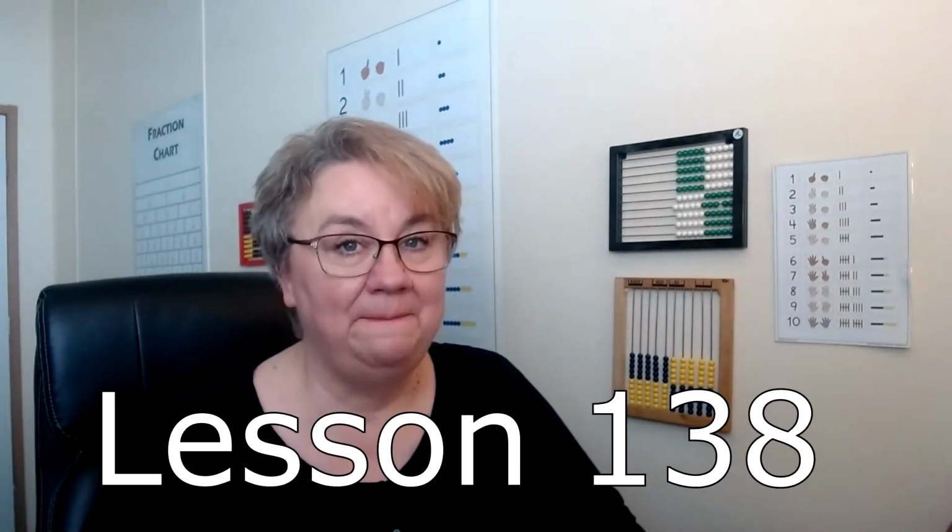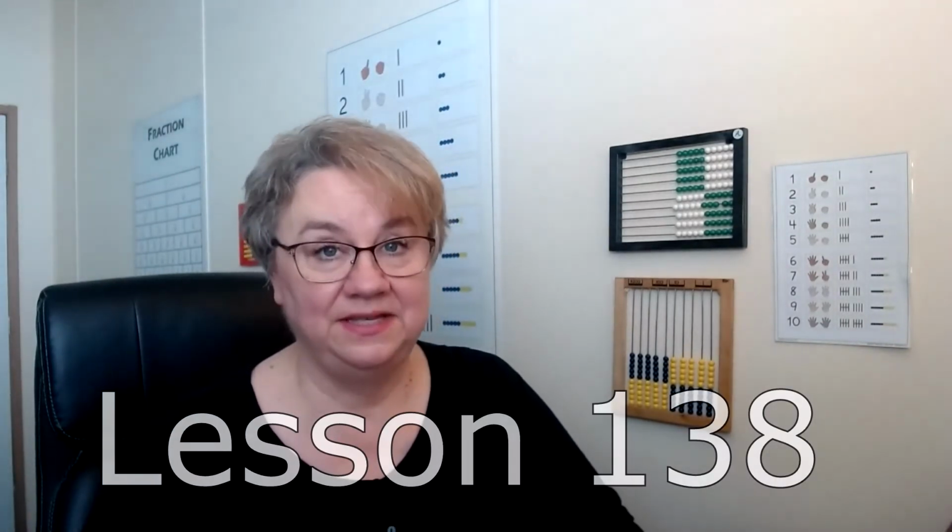Lesson 138, measurement and data assessment. So here is your assessment number 3. They'll be using their tangrams, centimeter cubes, and tiles to measure.